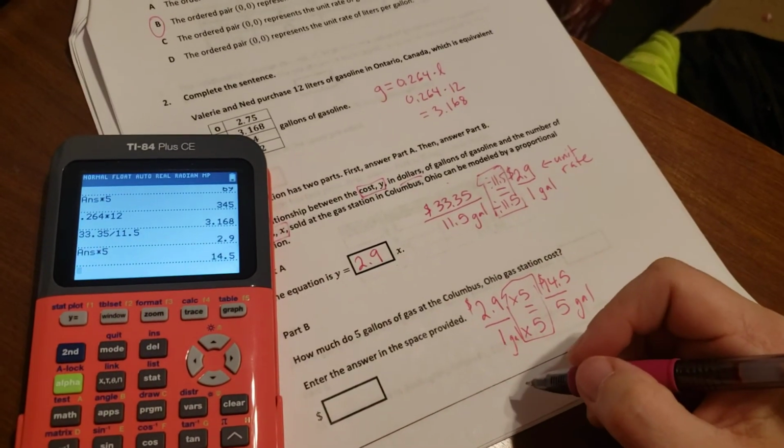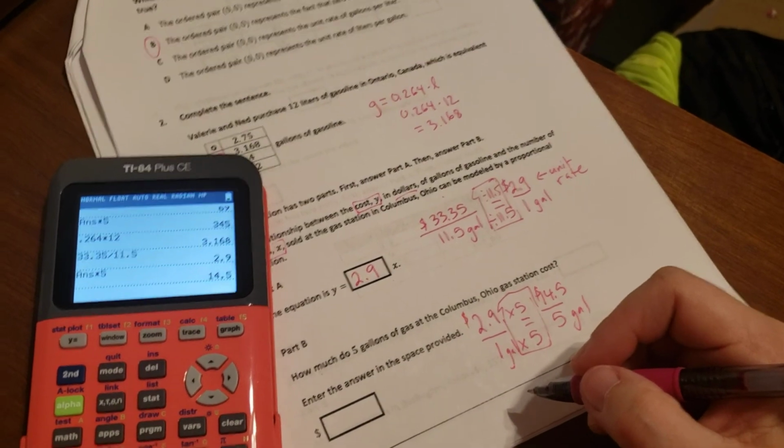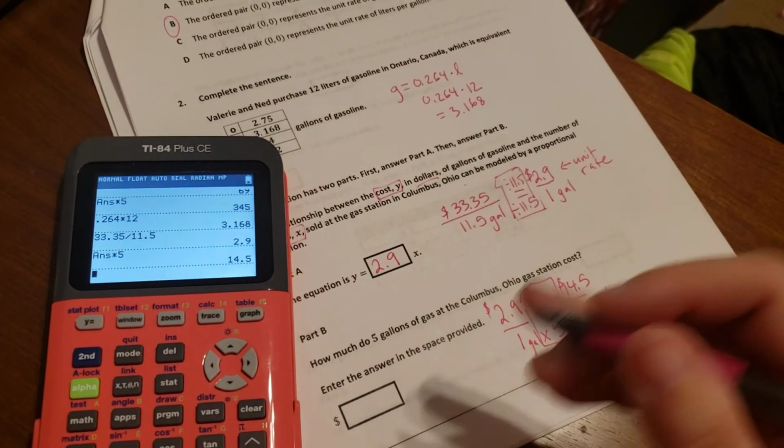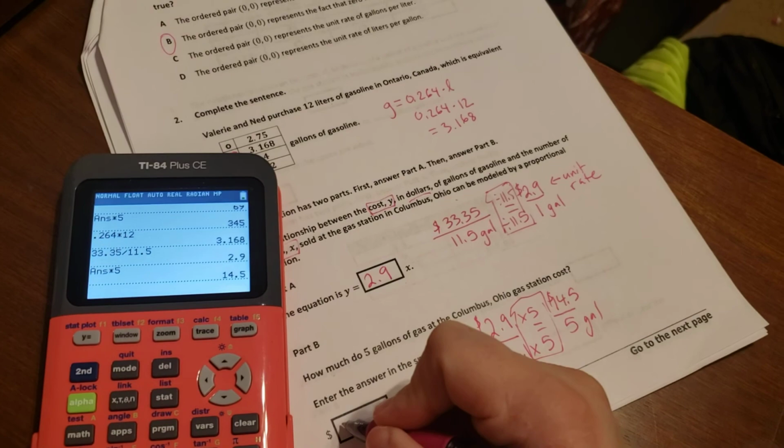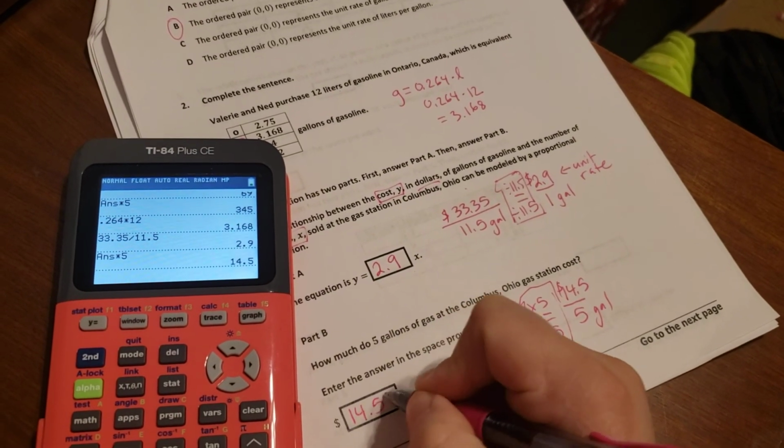It's good to put the units in there. I know I'm saying them when I'm writing them, but if you don't write them down, you might lose track of what's going on. So $14.50.